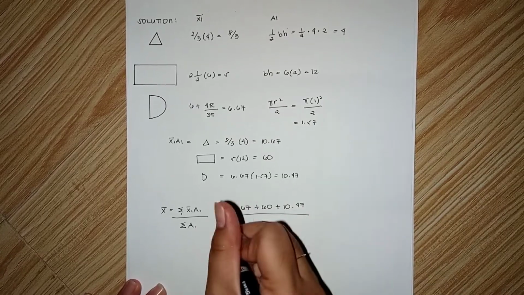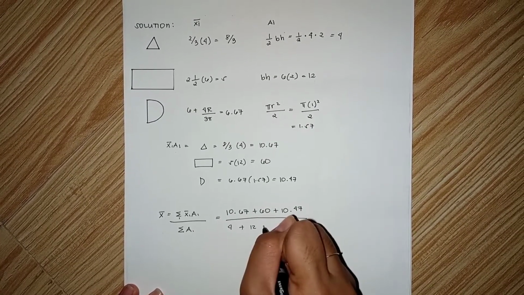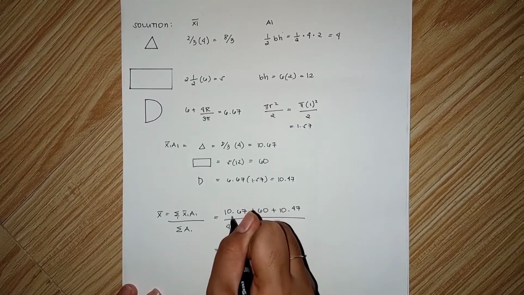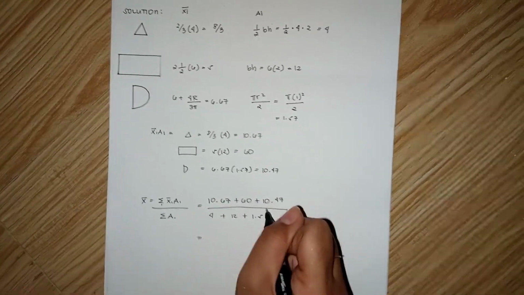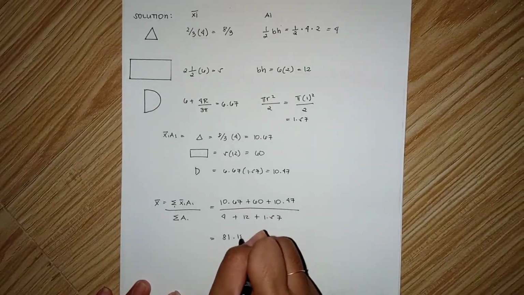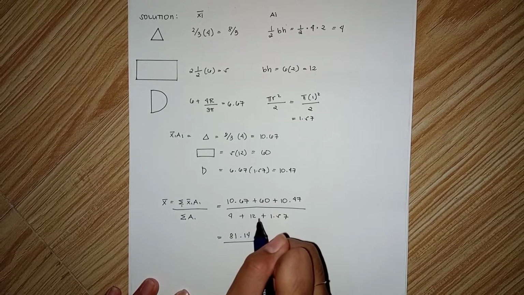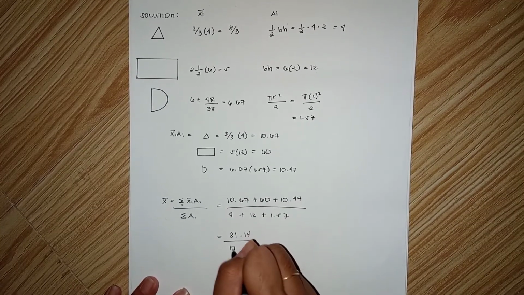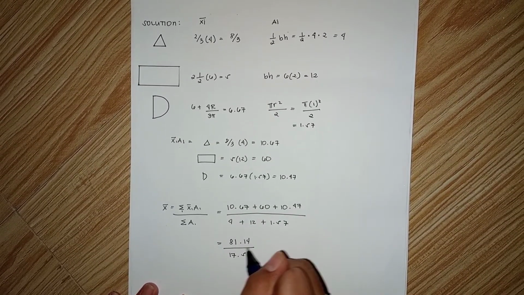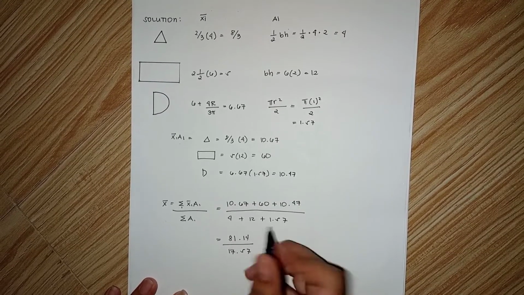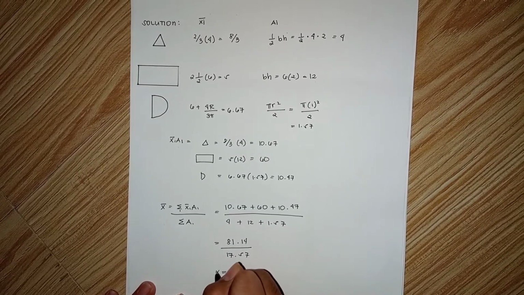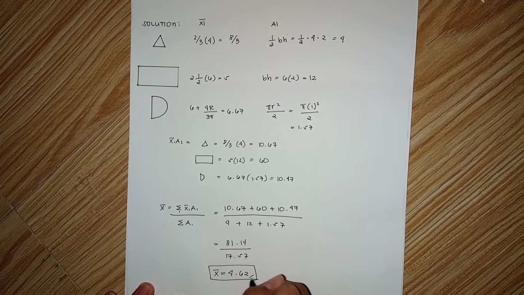So all over 4 plus 12 plus 1.57. 10.67 plus 60 plus 10.47 is equal to 81.14, all over 4 plus 12 plus 1.57 is equal to 17.57. Then 81.14 divided by 17.57 is equal to 4.62. So the x bar is 4.62.